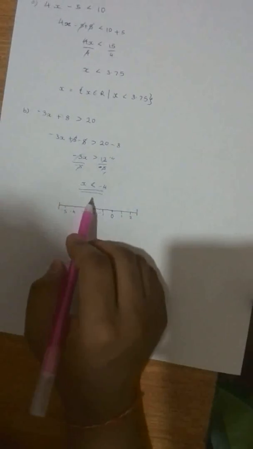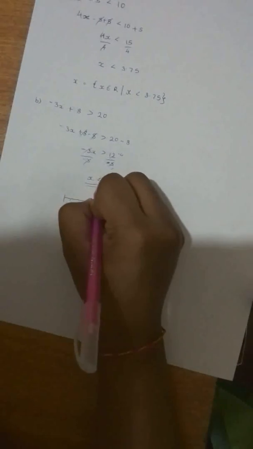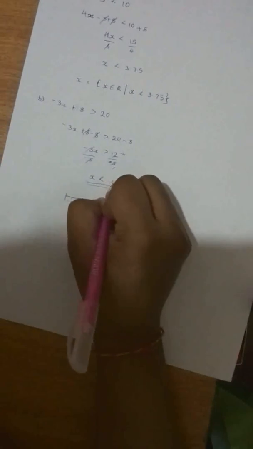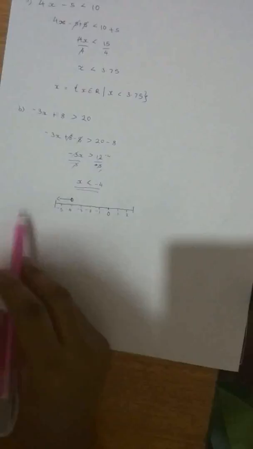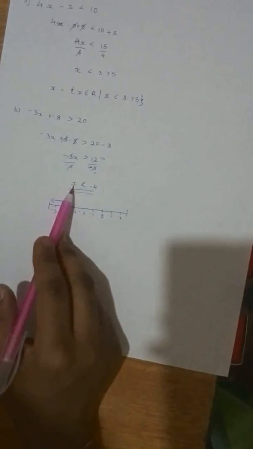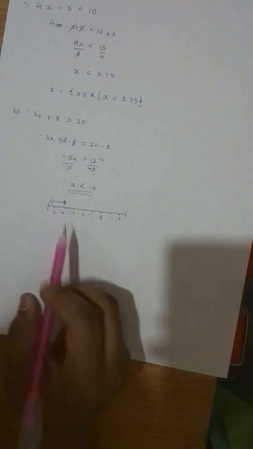So since they say it's less than negative 4 and it's not an equal sign, negative 4 is not part of the solution. So we're going to leave an empty circle, and we can draw a line here and indicate an arrow showing that all values below negative 4 could possibly be x.